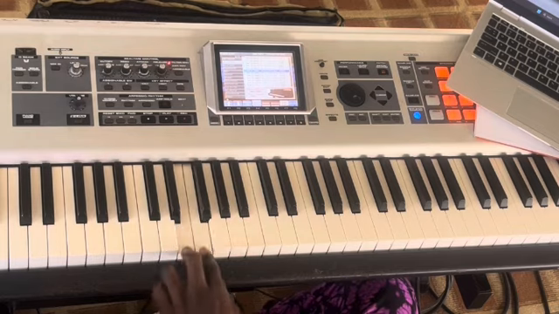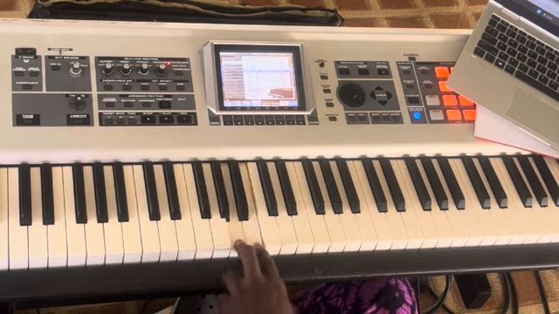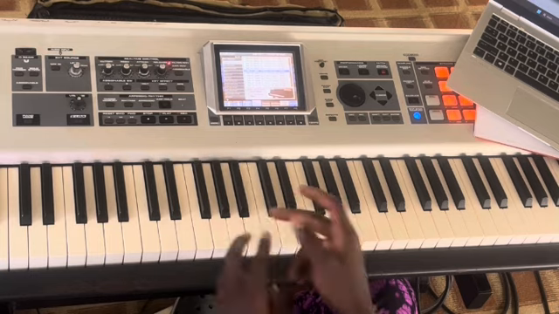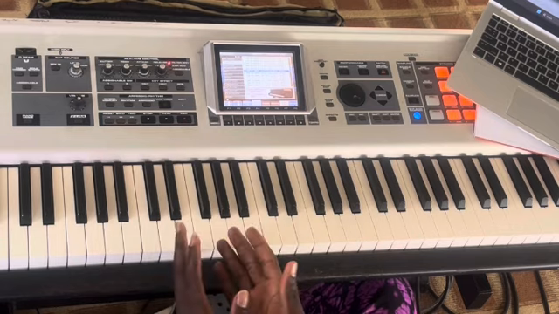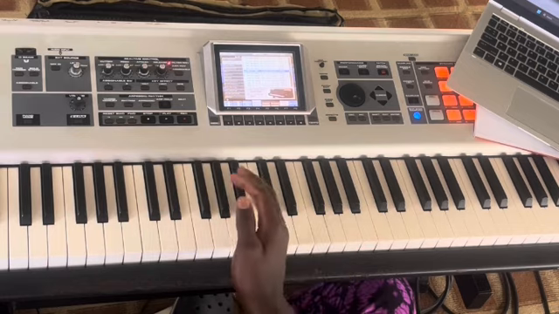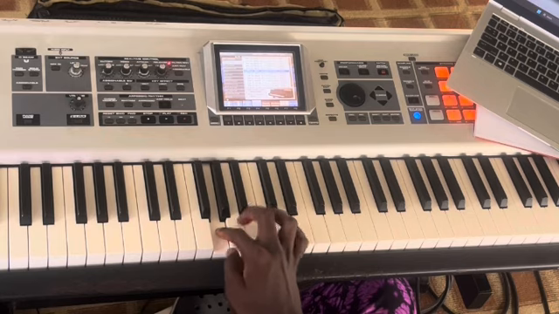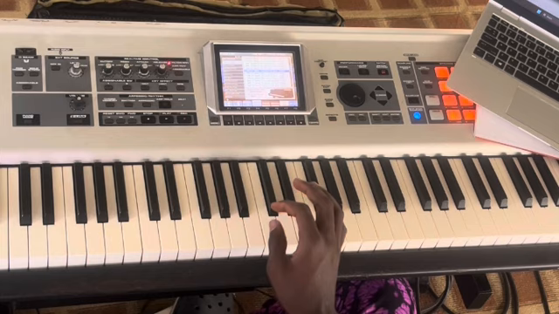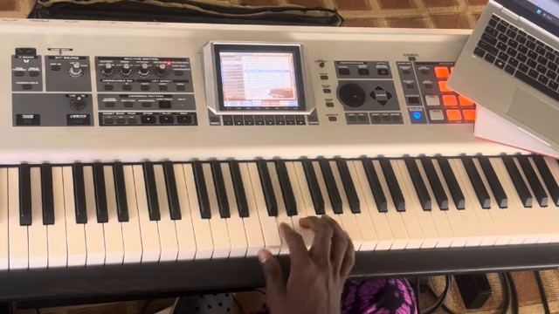Again: tone, tone, semitone, tone, tone, tone, semitone. So that is the formula you're going to use. Let's say we're in the key of F. The scale degrees of F are: the 1 is F, the 2 is G, the 3 is A, the 4 is B flat, the 5 is C, the 6 is D, the 7th is E, and then back to the 1, F.